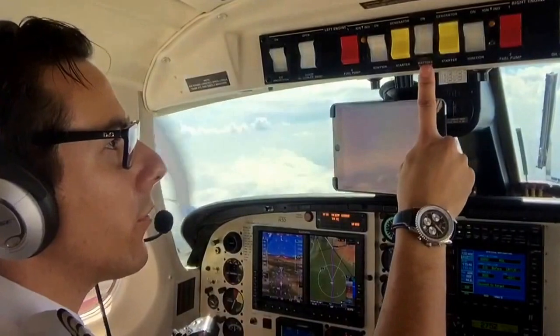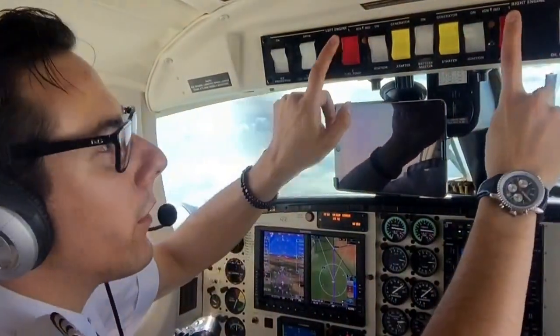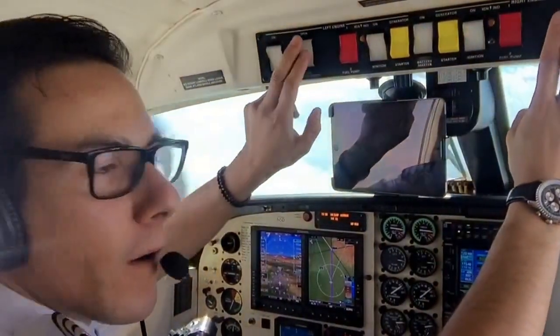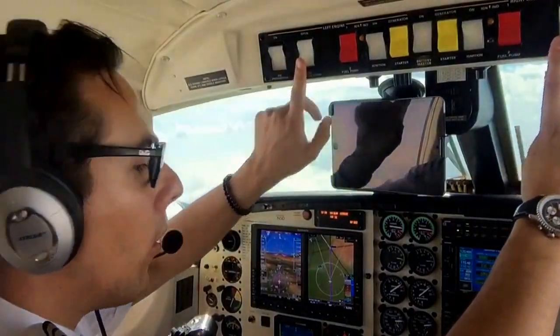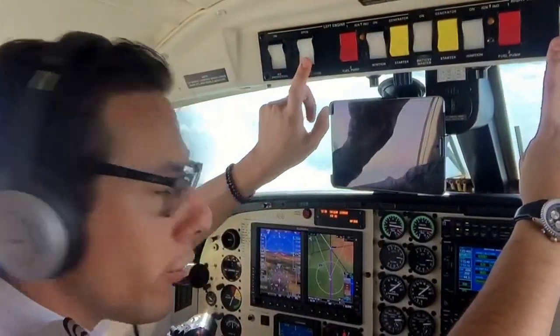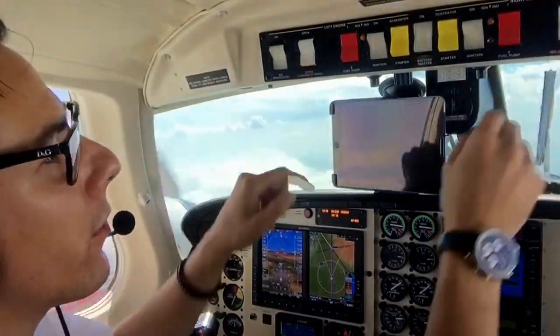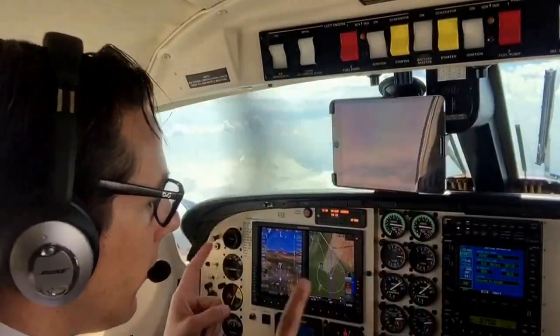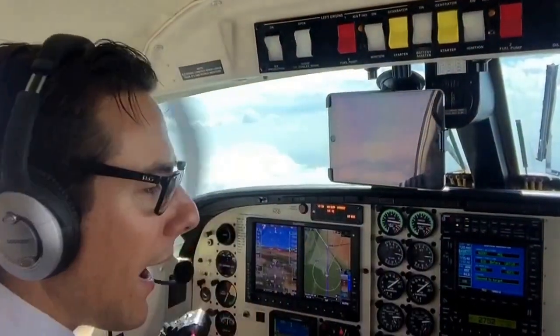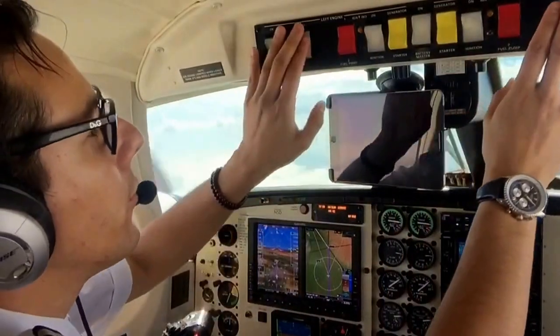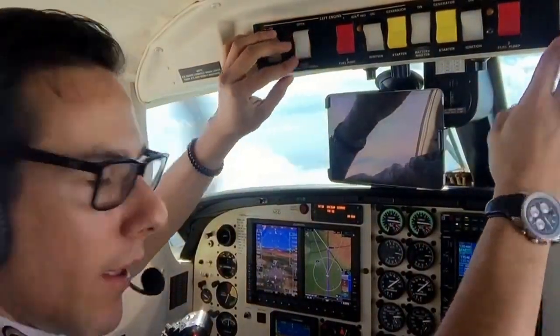All right, battery master. We got fuel pumps. They are on in flight, and we got here some oil doors. Whenever you are in flight and the oil temperature comes up a little bit high, you can use those doors to cool down the oil.